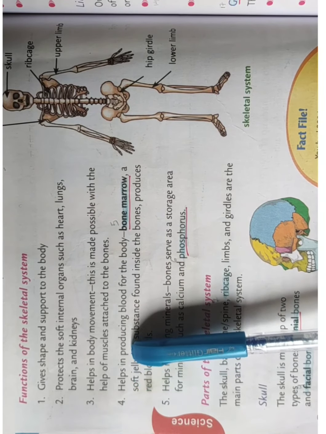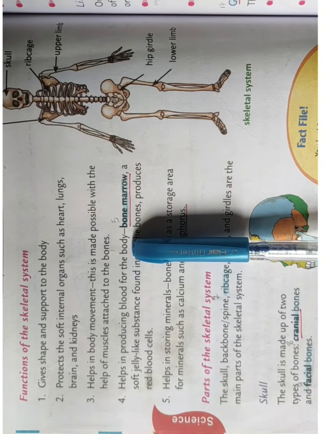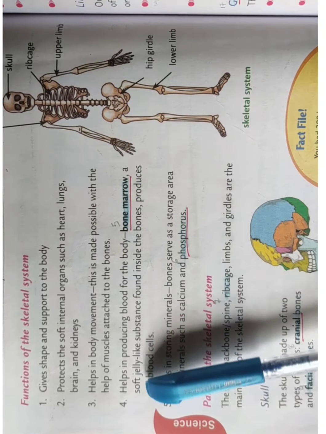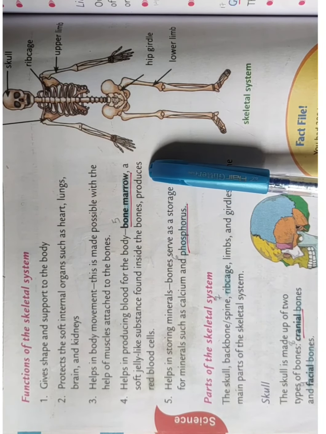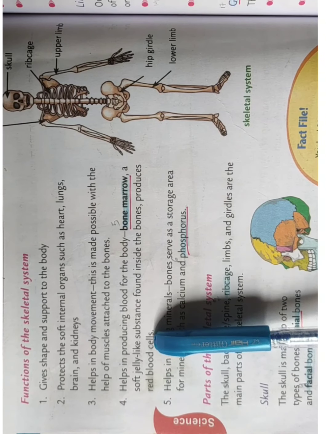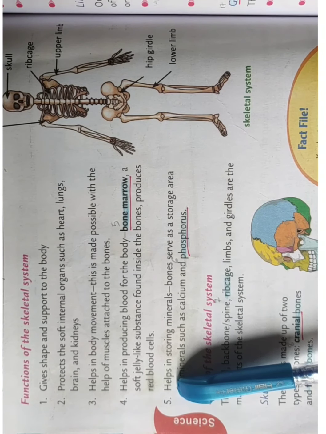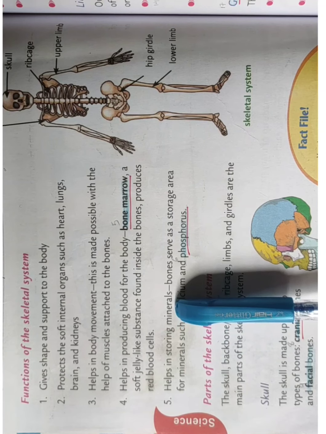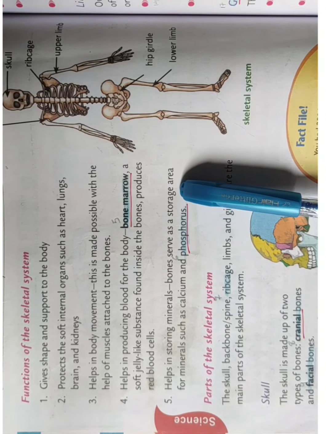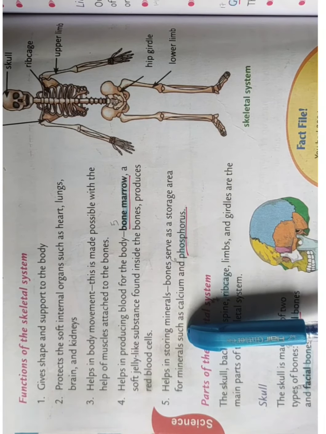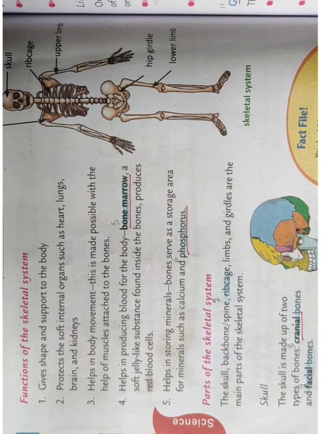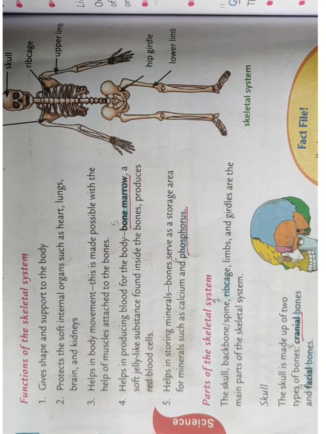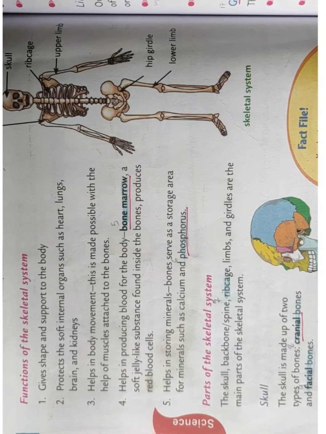4. Helps in producing blood for the body. Bone marrow, a soft jelly-like substance found inside the bones, produces red blood cells. Number 5. Helps in storing minerals. Bones serve as a storage area for minerals such as calcium and phosphorus. This is why the intake of calcium medicine is really important to strengthen our bones.